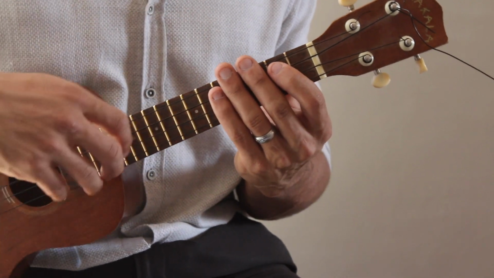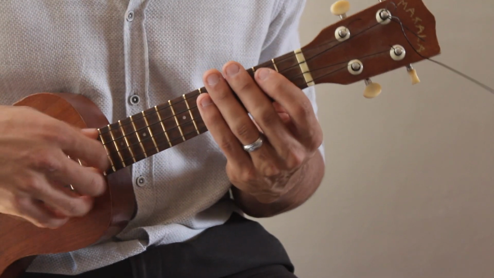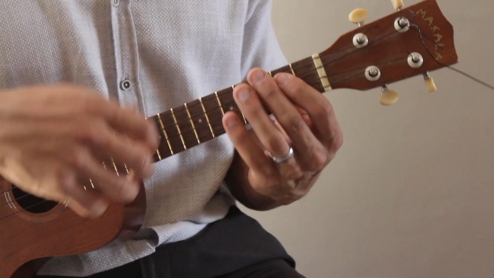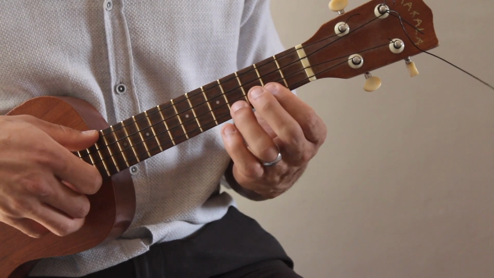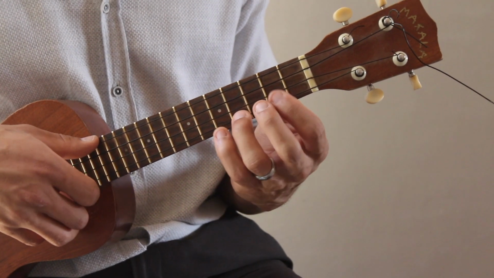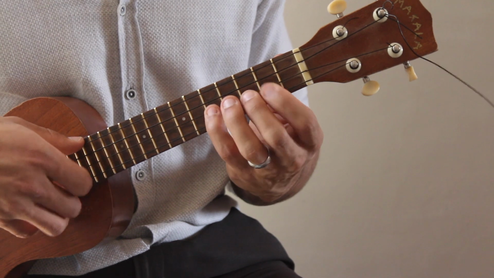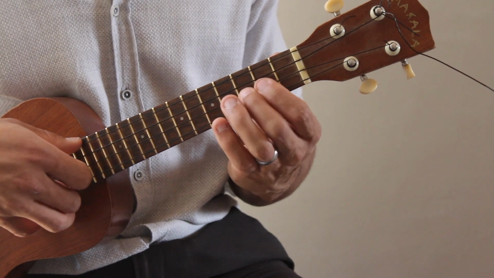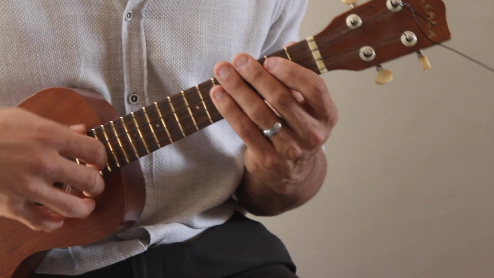Let's now put them all together without any stops, okay? I won't repeat that high 1. I'll just go 1, 2, 3, 4, 5, 6, 7, 1, 7, 6. I only play it once and I go back, instead of going 1, 2, 3, 4, 5, 6, 7, 1, 1, 7, 6, 5, 4, 3, 2, 1. All right, so last time, then we get into our song.